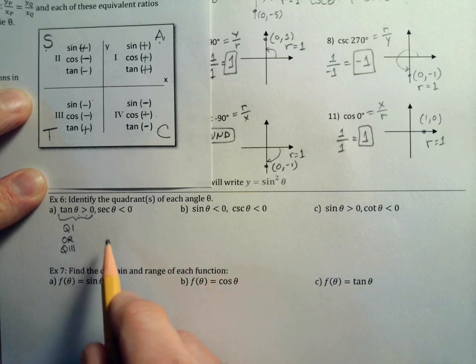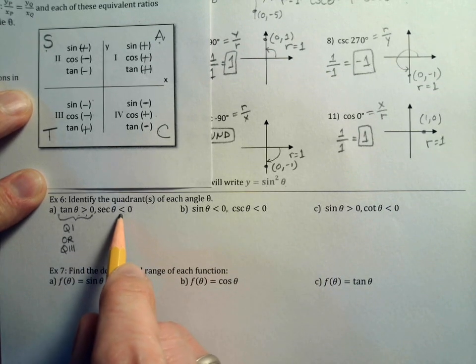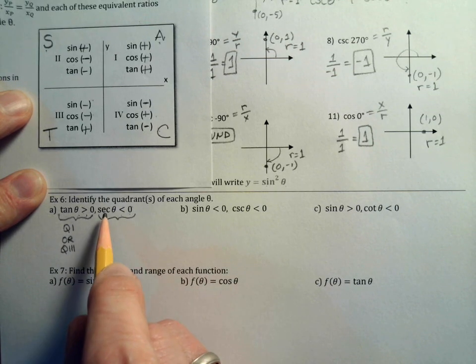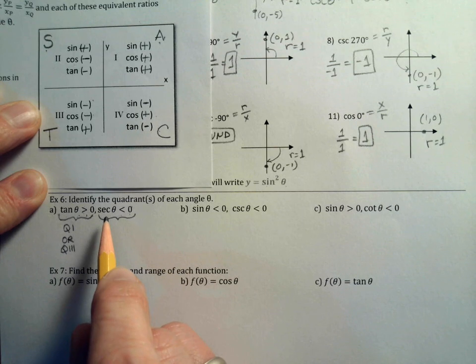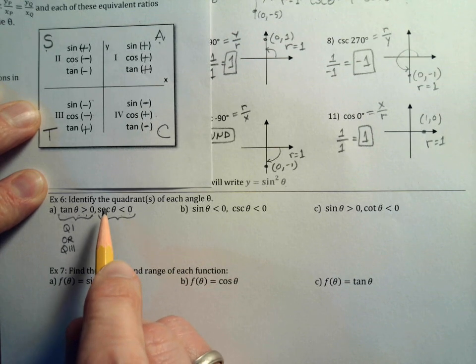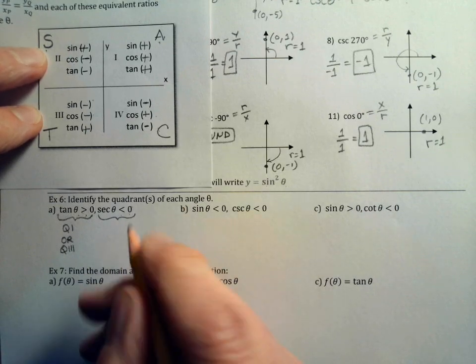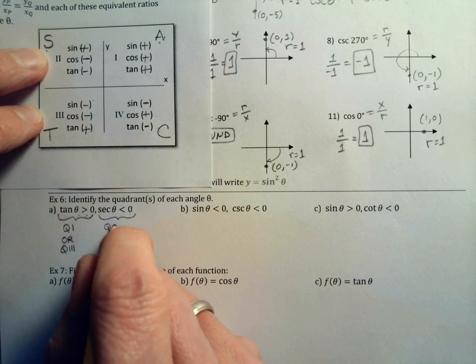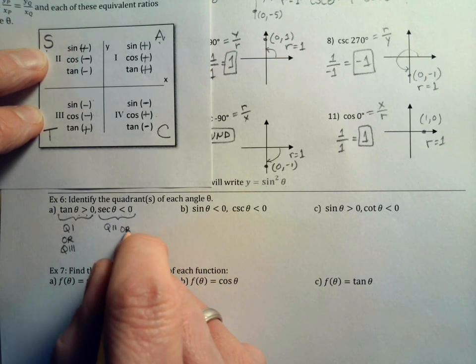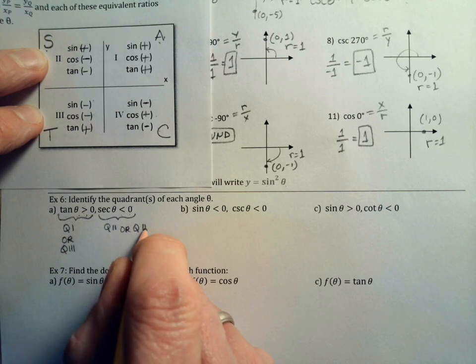All right, let's look at the secant. The secant is less than 0, so the secant is negative. Remember that the secant and the cosine have the same sign. So where is the cosine negative? The cosine is negative in quadrant 2 or in quadrant 3.